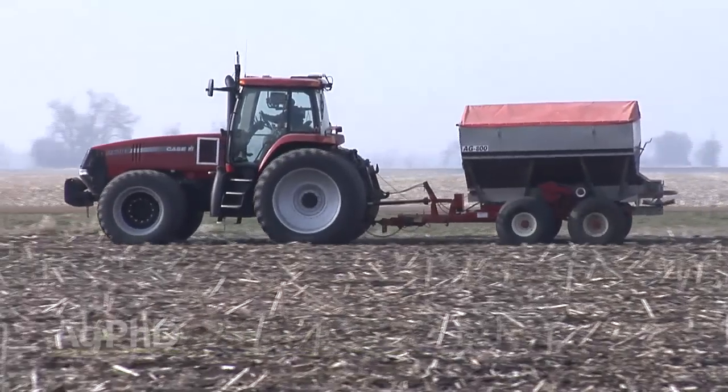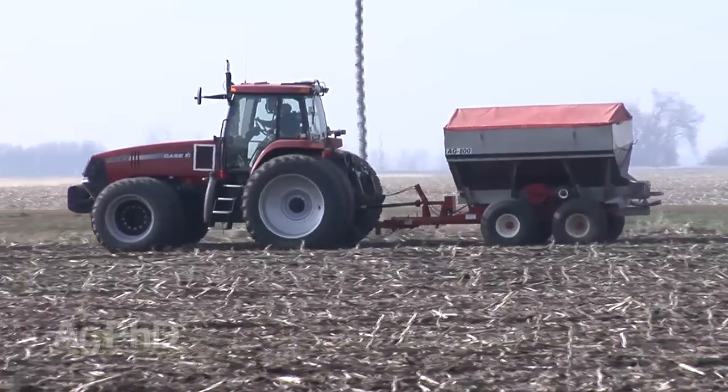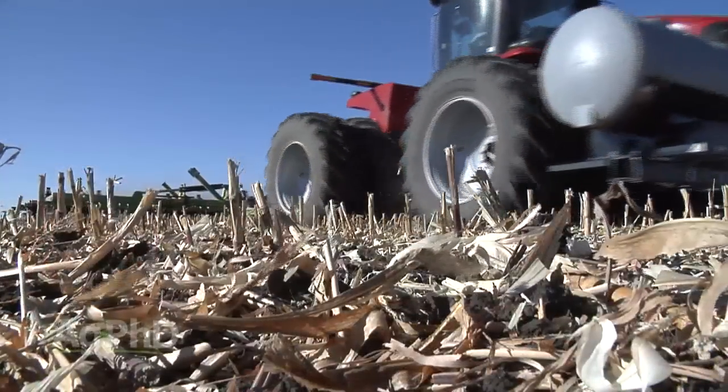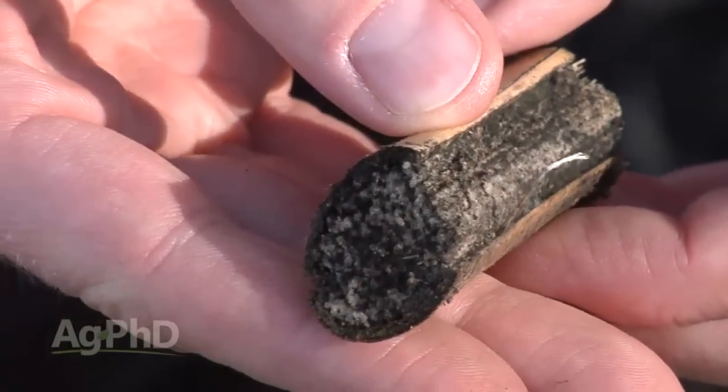All I'm trying to say here is our topic is how do we manage this residue? And what I'm saying is put a bunch of nitrogen and sulfur out. And yes, you can't put 400 pounds out or anything like that, but get some nitrogen and sulfur out over the top. Use one of these coulter carts and do it as early in the spring as you possibly can. That's how you break that residue down faster.